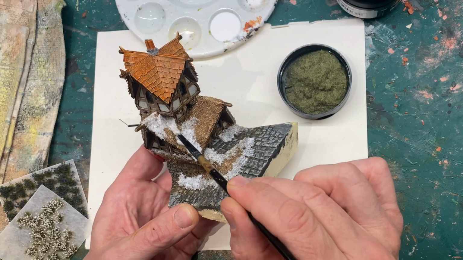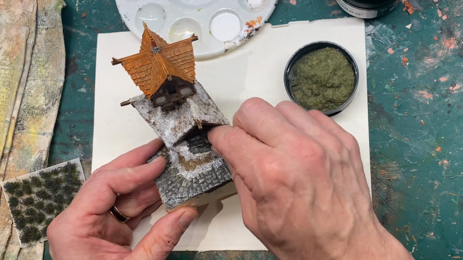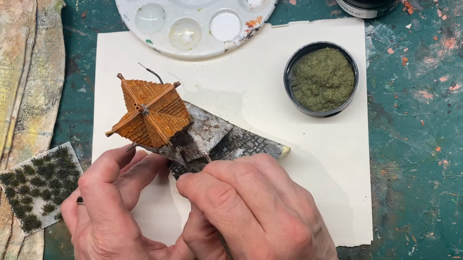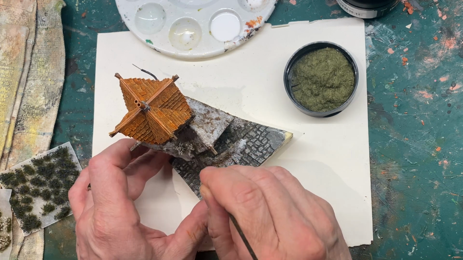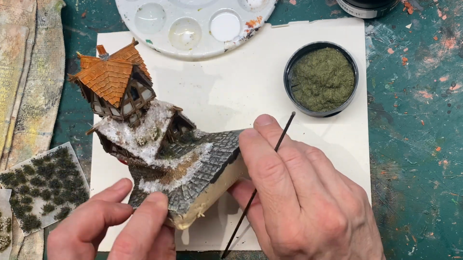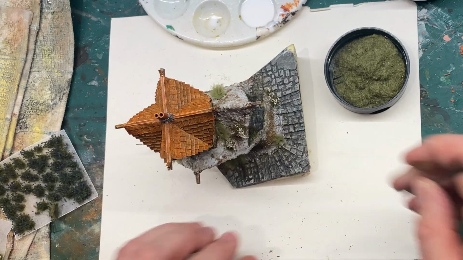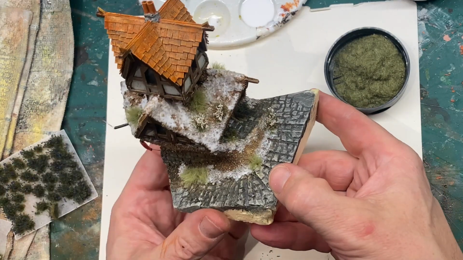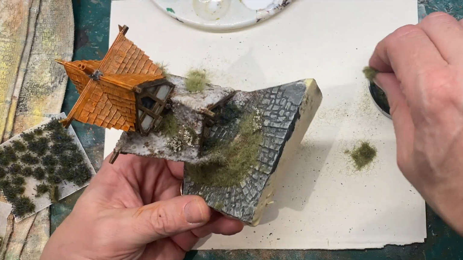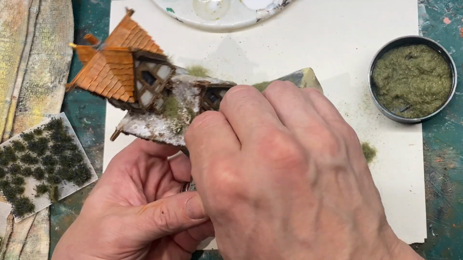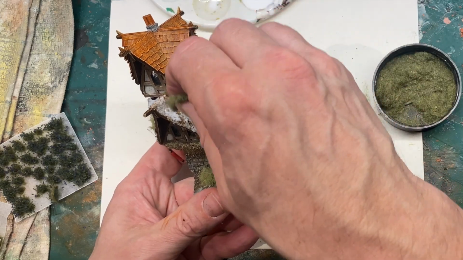And now I can start adding my greenery. Lots of PVA. A few clumps of flowers. Some grasses. And then cover the rest with static grass. Just piling it on.